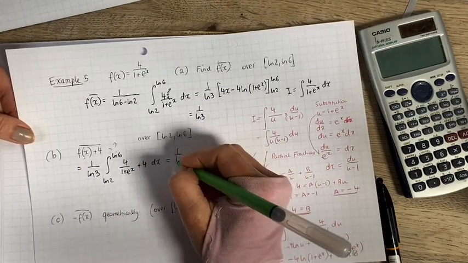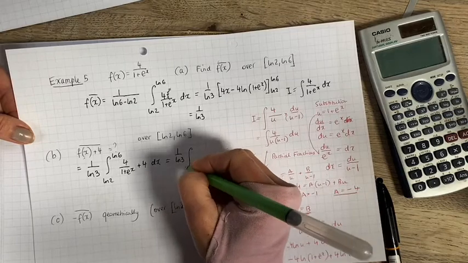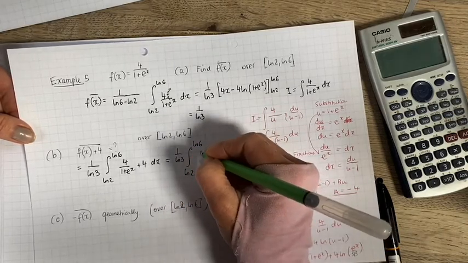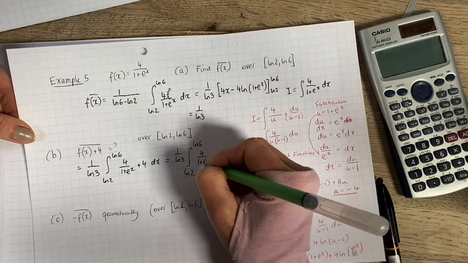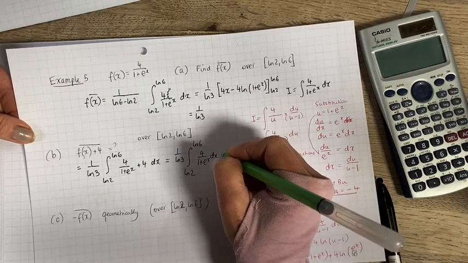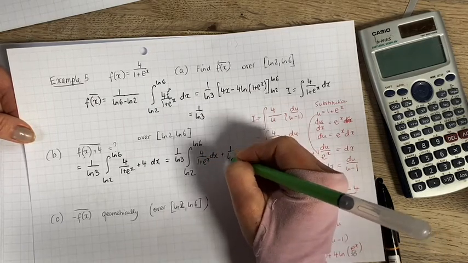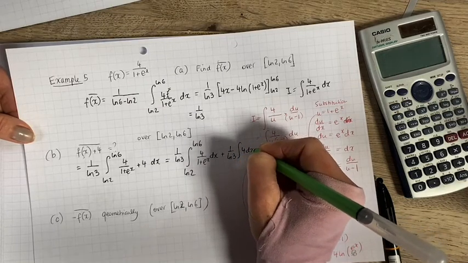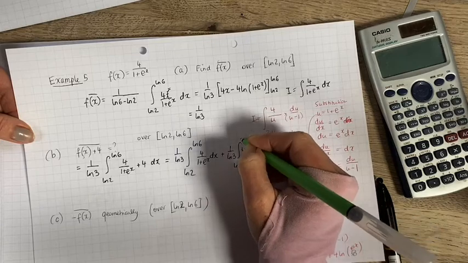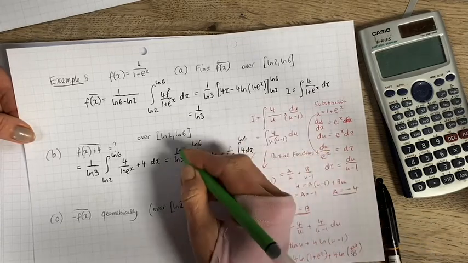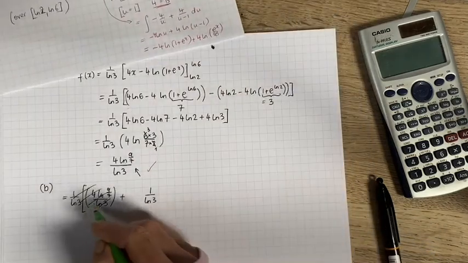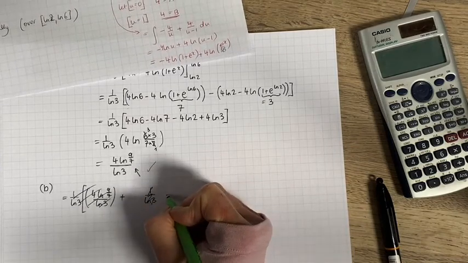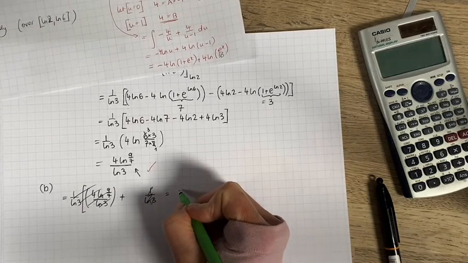So it's 1 over ln 3 integral between ln 2 and ln 6 of 4 over 1 plus e to the power of x, plus 1 over ln 3 integral of 4 dx. So that's what I'm going to do. This is that part over here that I've scribbled over, which wasn't necessary now, but let's just move on.